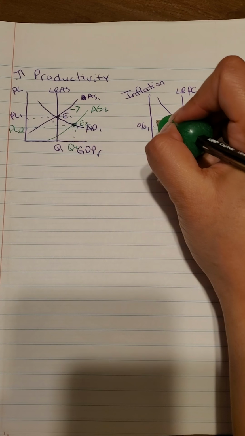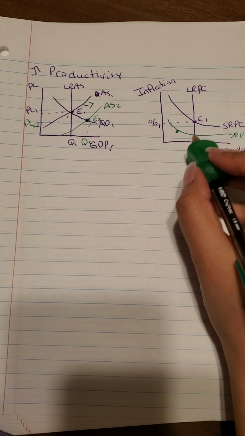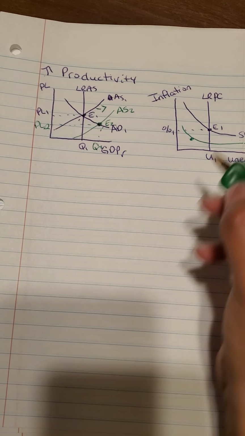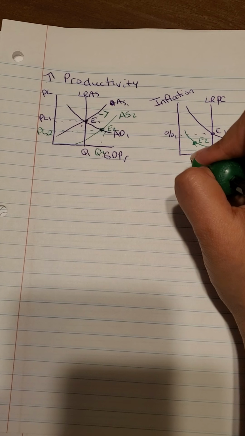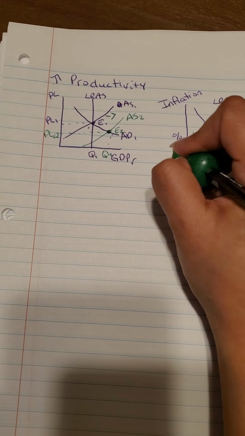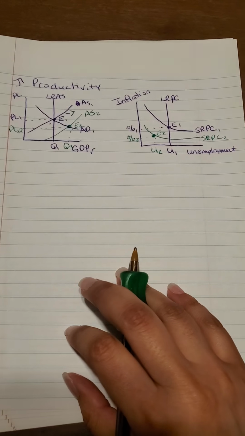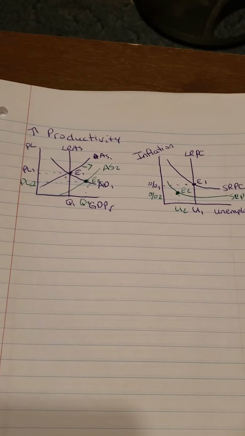Here, I'm going to have to draw another short-run Phillips curve. So 2 short-run Phillips curves, 2 short-run aggregate supply curves. So that's how you check yourself again, remember? So E2, U2, %2. Okay. I would not do the long run because I haven't gone over that with you guys in class, so don't worry about that for now. Or we'll just leave it just like that. What happened in the short run?